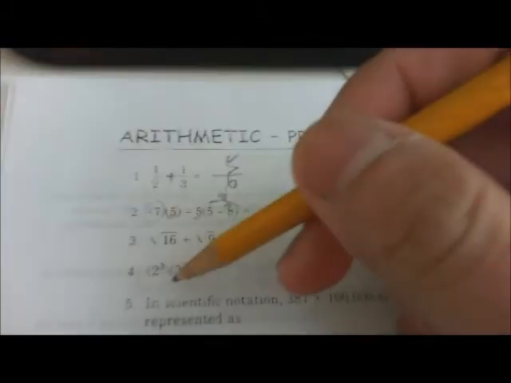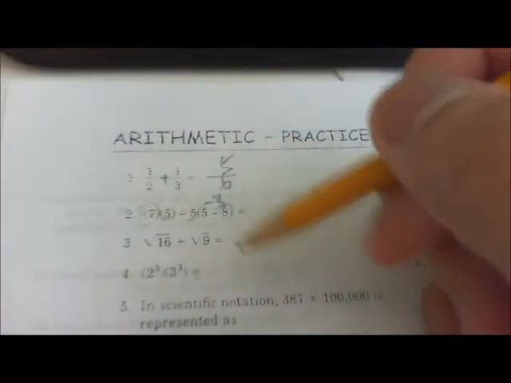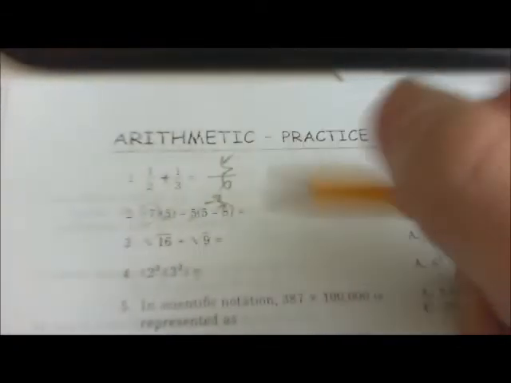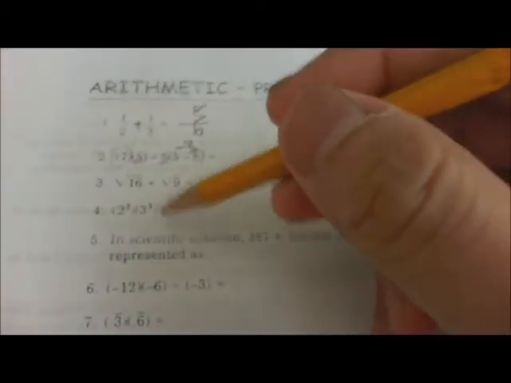Okay, this one is very easy. Square root of 16 plus square root of 9 is 4 plus 3, which is 7. The answer is C.